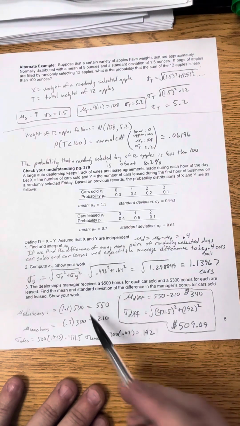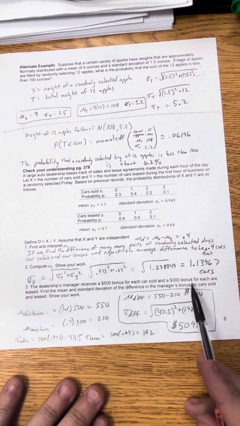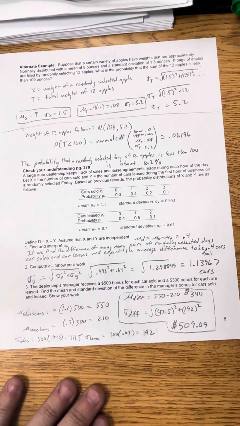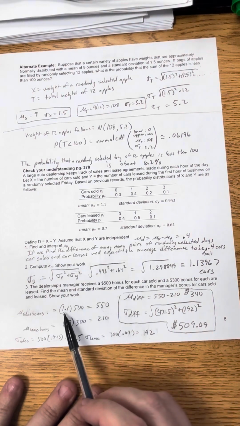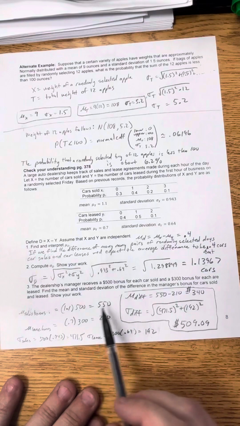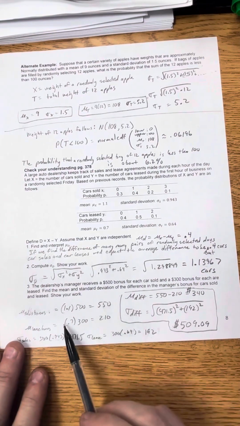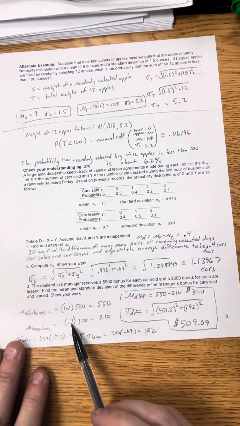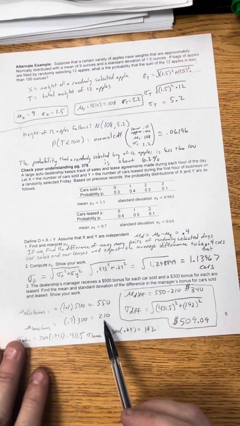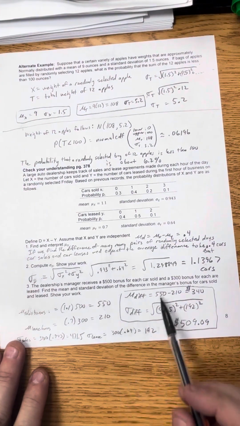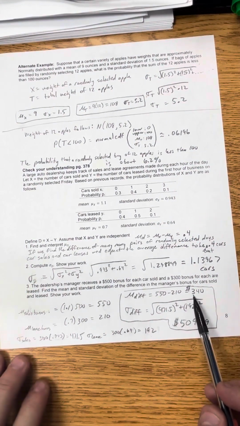All right, the dealership manager receives a $500 bonus for each car sold and $300 bonus for each leased. Find the mean and standard deviation of the difference in the manager's bonuses for the cars sold and leased. So the sales bonus was on average 1.1 cars sold times 500, 550. The average lease bonus is 0.7 cars leased times $300, 210. So mu of the difference, I subtract those.